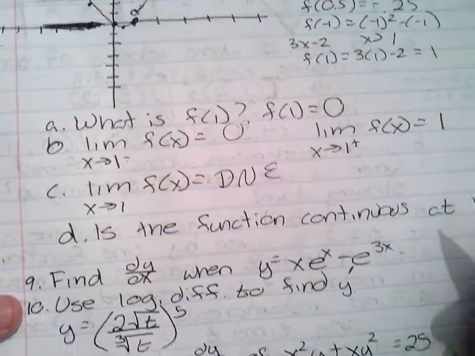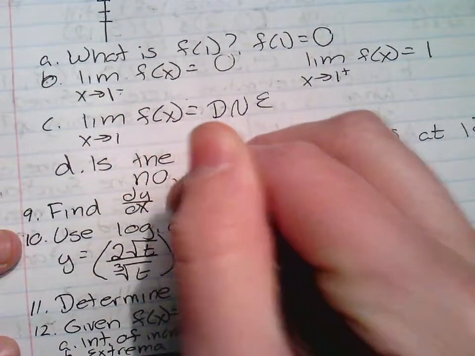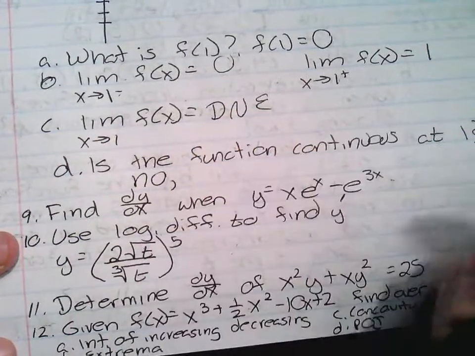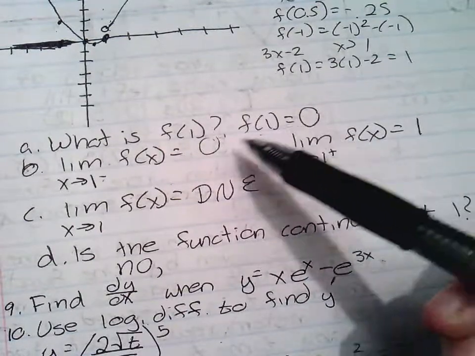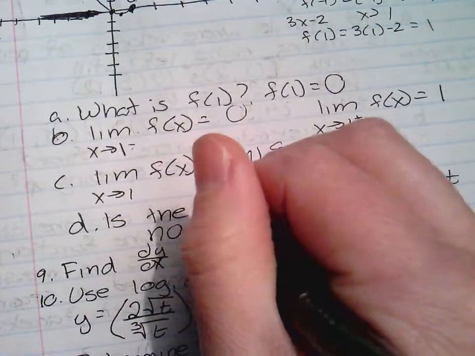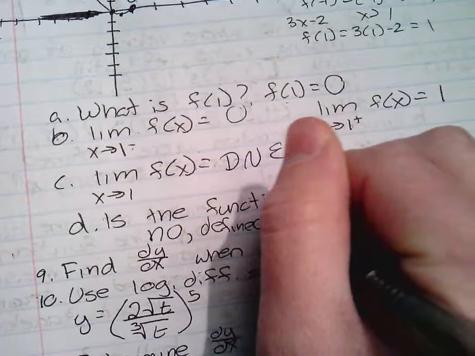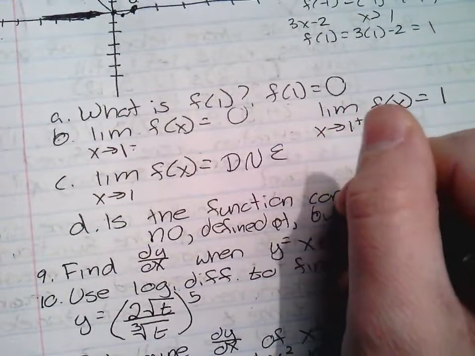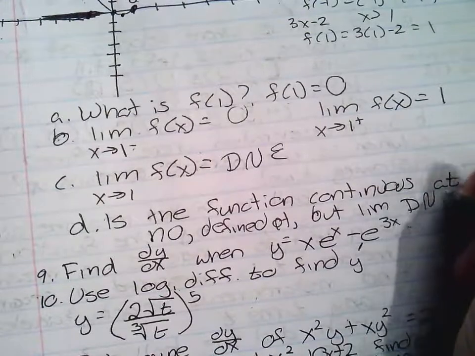Is the function continuous at 1? No. Okay, so for a function to be continuous, it has to be a defined point at 1, but the limit also has to exist. So there is a defined point, but the limit does not exist.